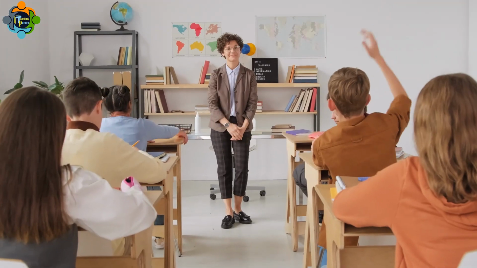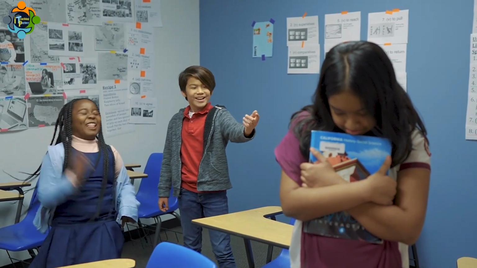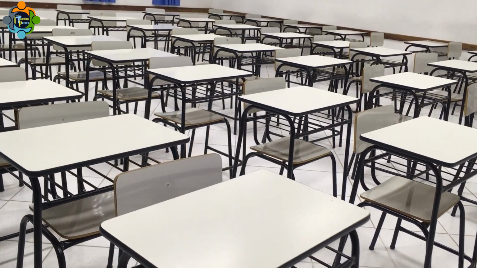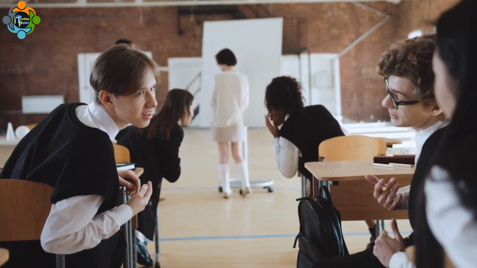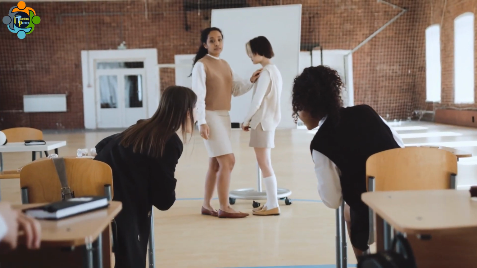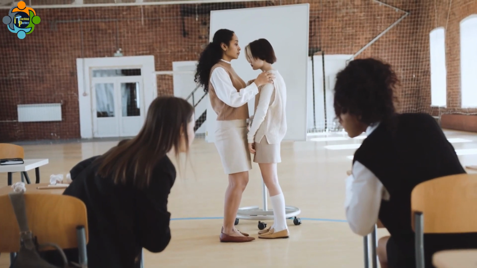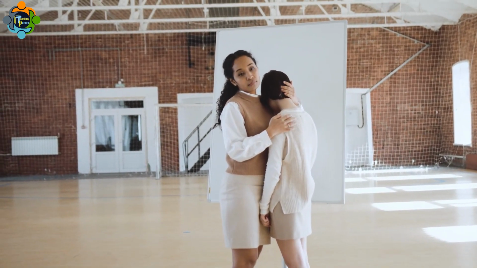Teachers also need to be aware of the signs of stress in their students. These signs can manifest as changes in behavior, declining academic performance, or increased absences. By recognizing these red flags, teachers can offer appropriate support and connect students with counselors or other resources, ensuring they receive the necessary assistance to navigate their challenges.